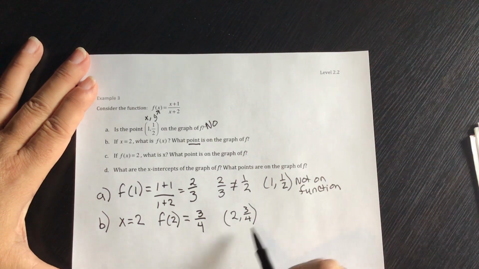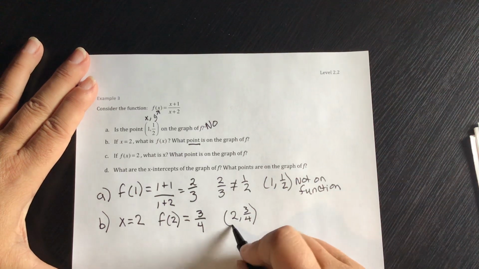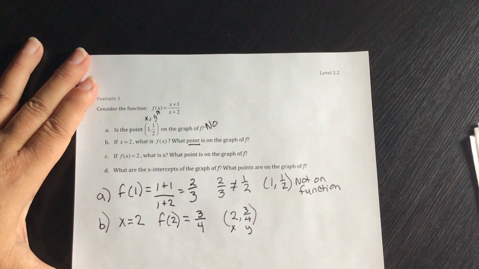Okay. And don't get this confused with the interval notation that we used in the back. Sometimes that interval notation does look like a point, but it's actually representing x values. This is representing an x and a y value that would be on the function.